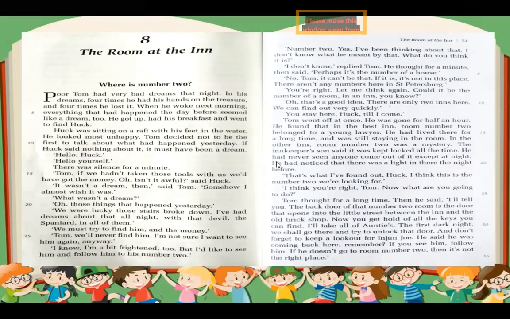Because the innkeeper's son said it was kept locked all the time, and he had never seen anyone coming out of that room except at night. Means whoever used to visit that room visited it at night. Okay, there was no movement from that room during the daytime.